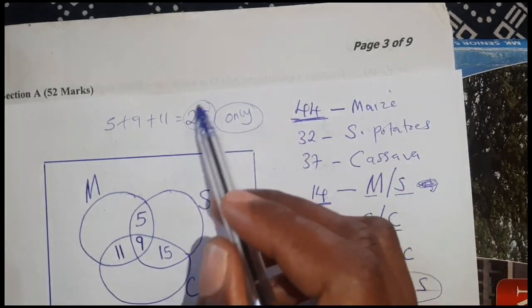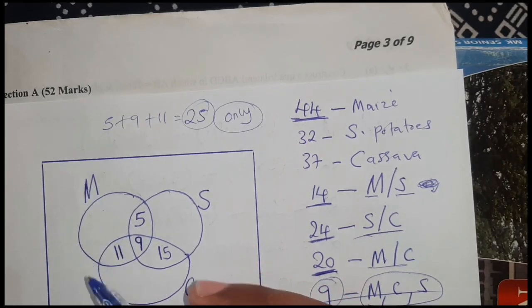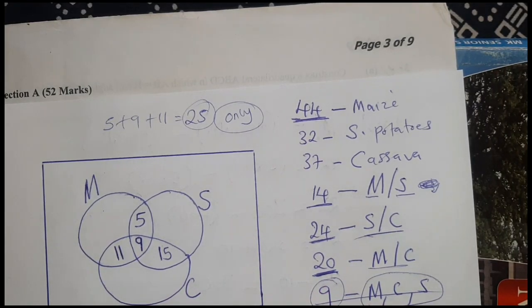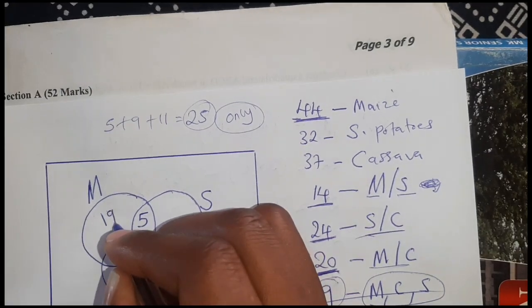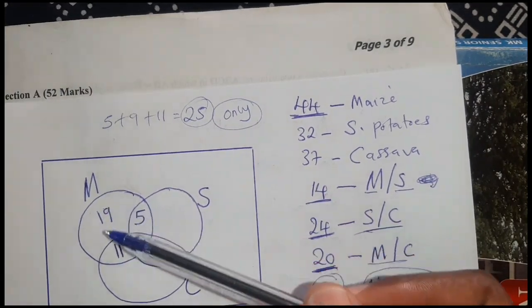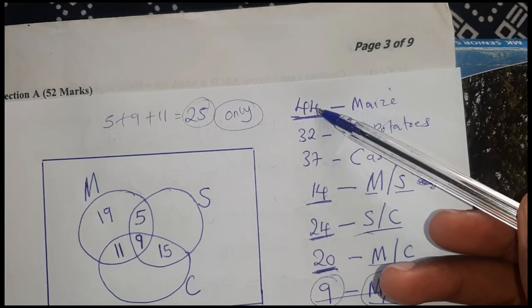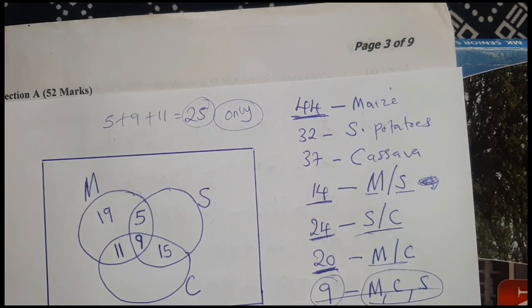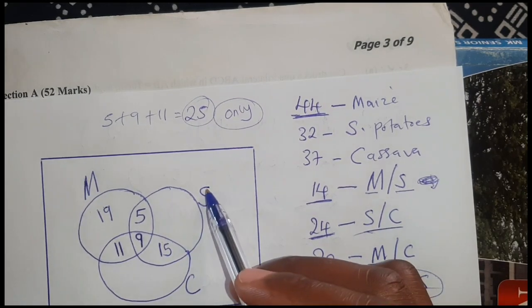So this 25 has to be subtracted from the 44. What is remaining will be in here. So we'll say 44 minus 25, we are going to have 19. So that when we add 19 plus 11 plus 9 plus 5, will give us the total as 44. Okay? Next, we go for sweet potatoes.